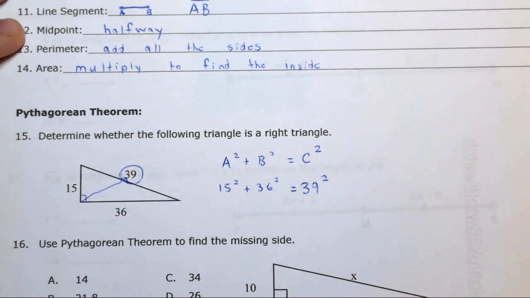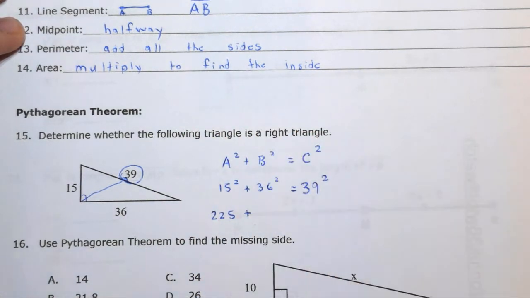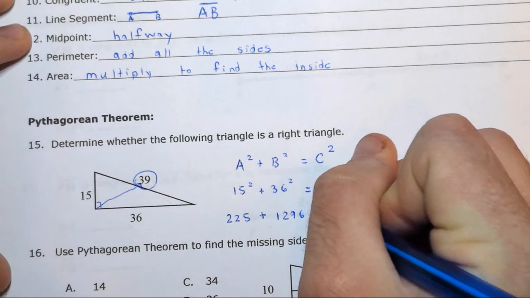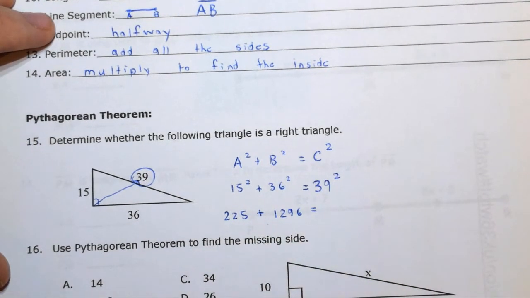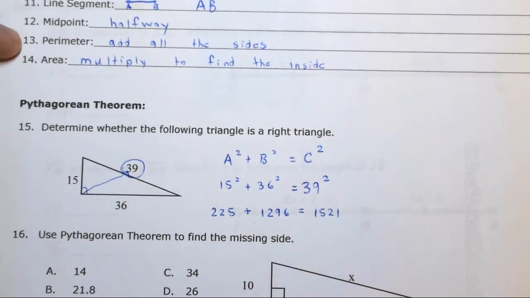Alright, now I have to simplify it. 15 squared is 225, plus 36 squared is 1,296, and 39 squared is 1,521. Now I can simplify this, right?